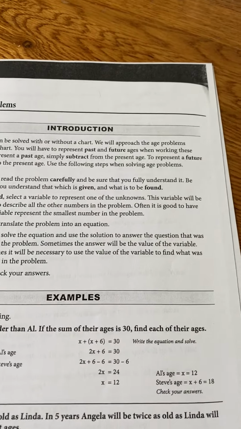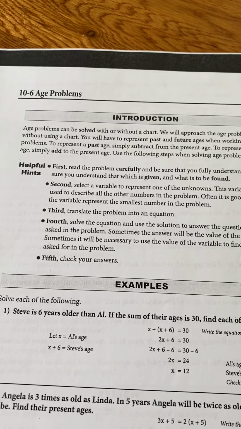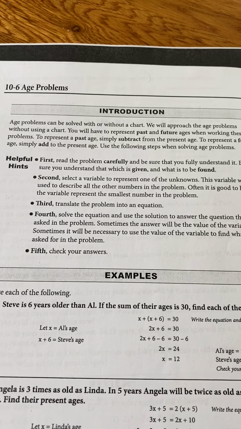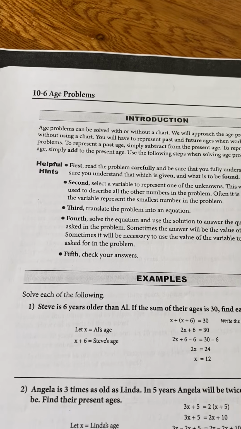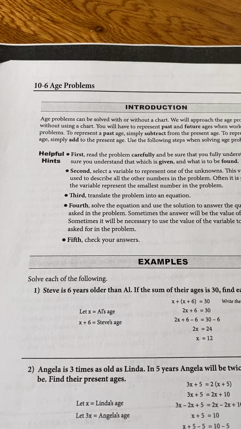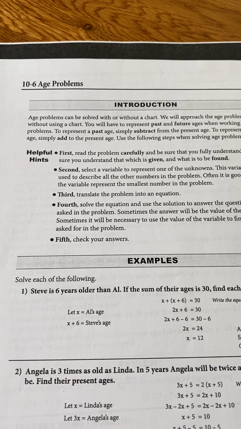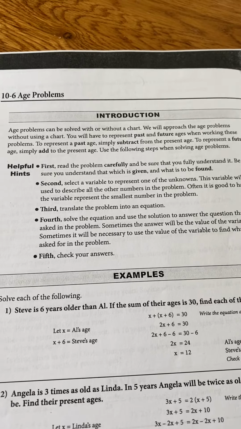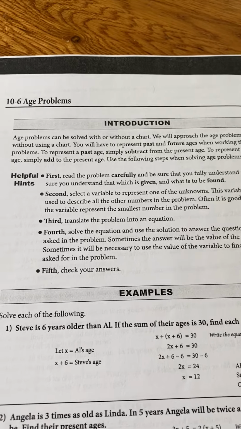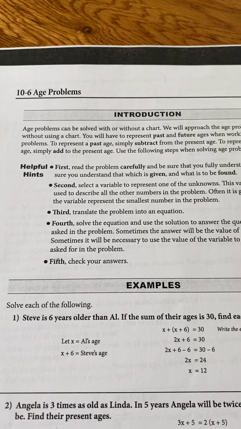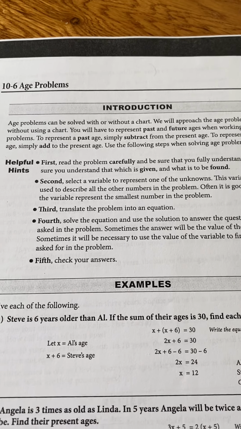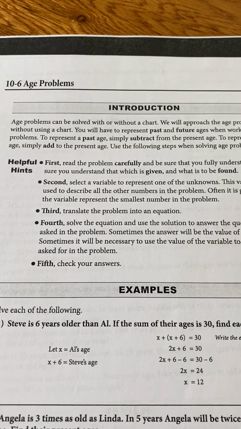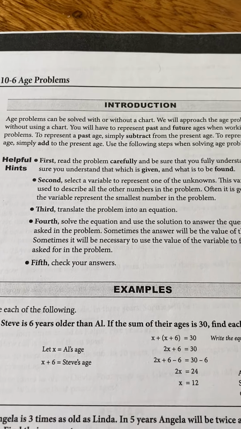Use the following steps when solving age problems. First, read the problem carefully and be sure that you fully understand it. Be sure you understand that which is given and what is to be found. Second, select a variable to represent one of the unknowns. This variable will be used to describe all the other numbers in the problem. Often, it is good to have the variable represent the smallest number in the problem. Third, translate the problem into an equation. Fourth, solve the equation and use the solution to answer the question that was asked in the problem.